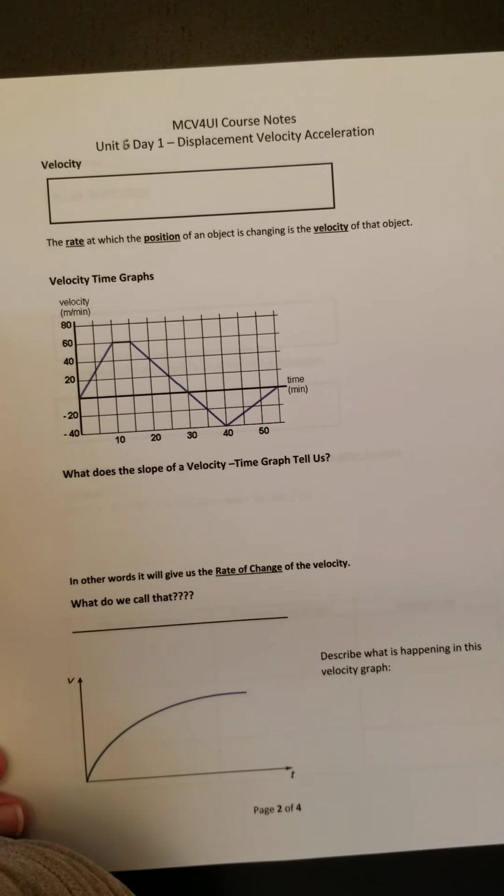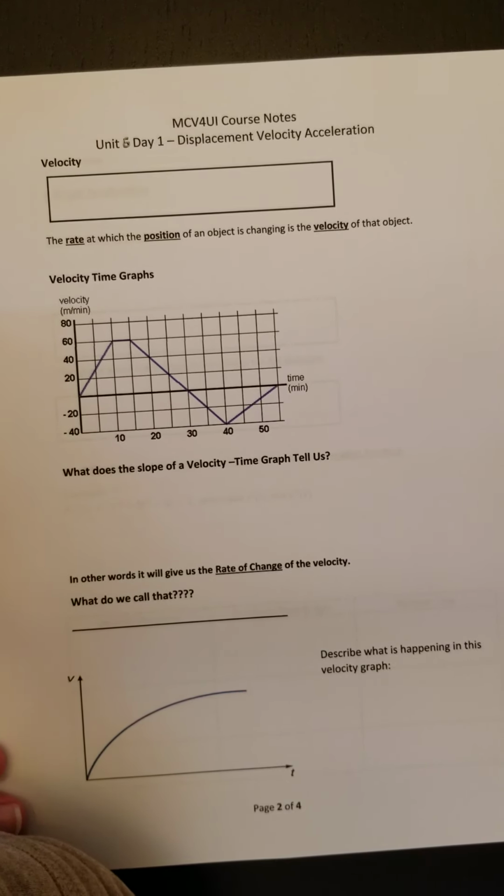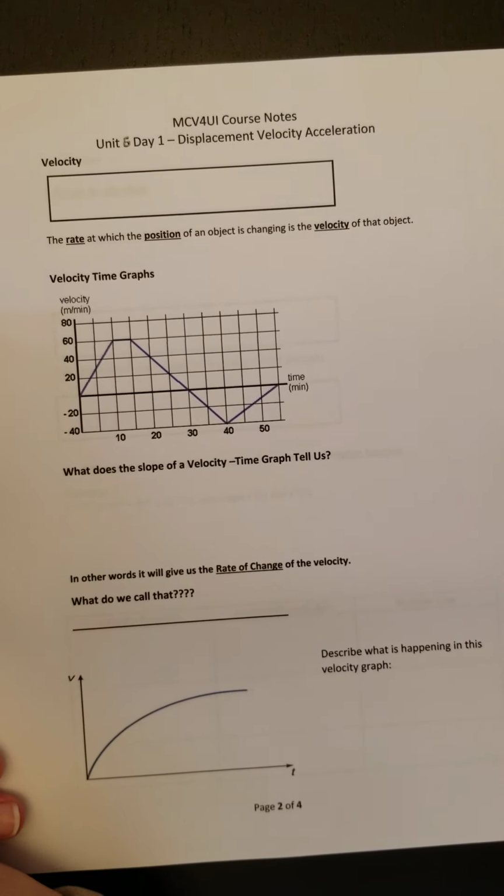So looking at what we talked about, velocity being the slope of that displacement time graph, we know that the derivative of a function measures the slope of the function at a certain point.